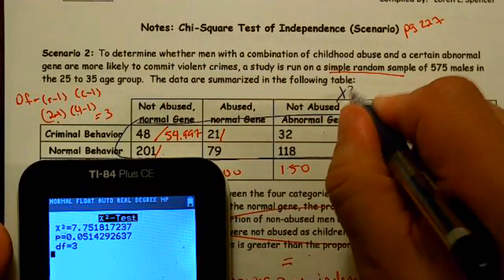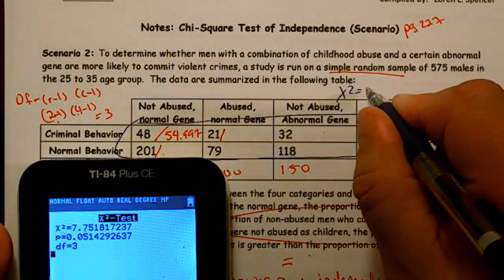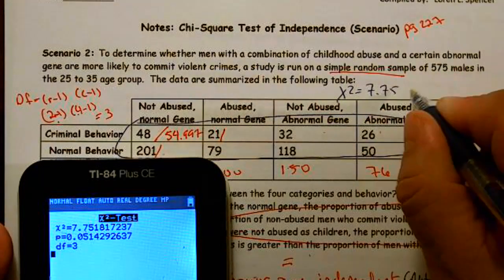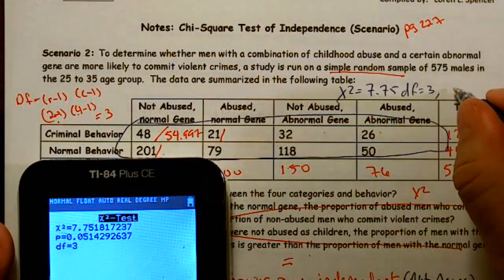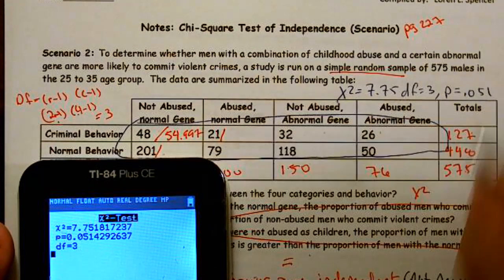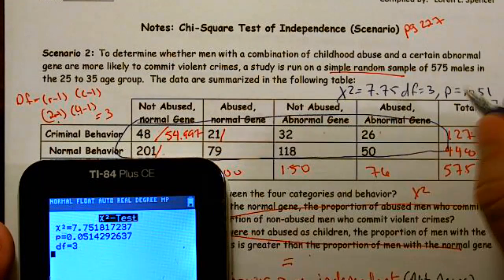So our chi-squared equals 7.75, degrees of freedom we said was 3, and our p-value equals 0.0514.